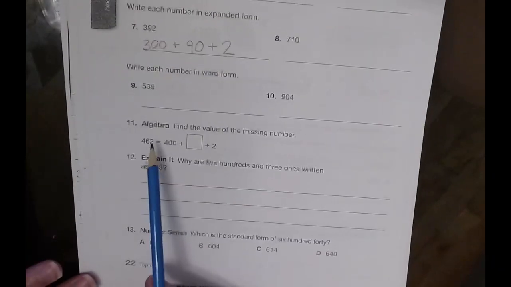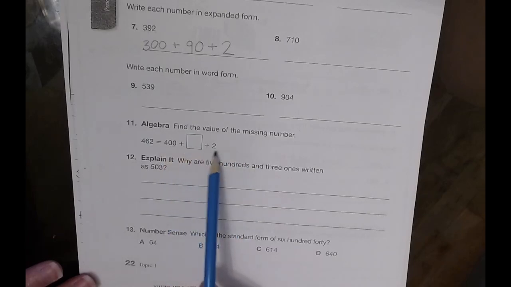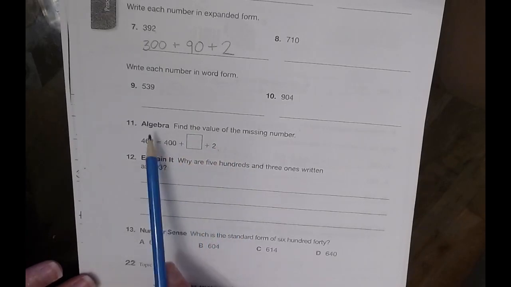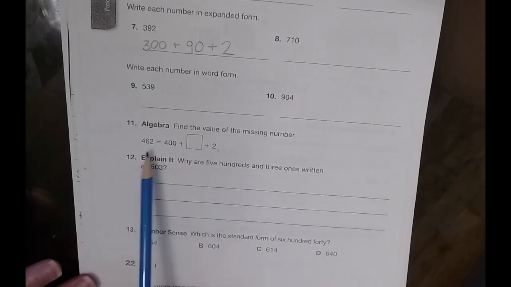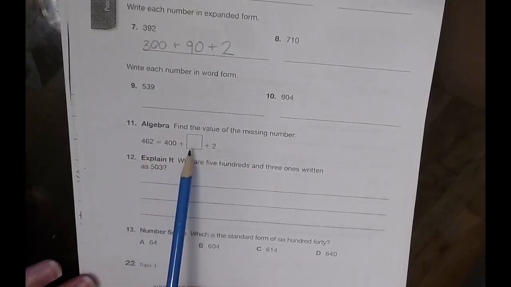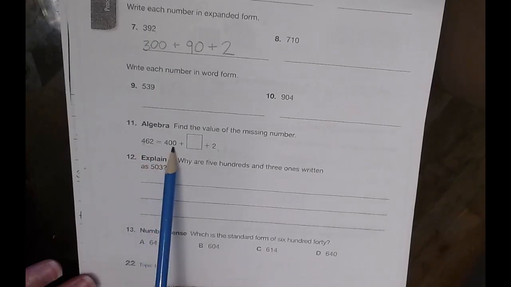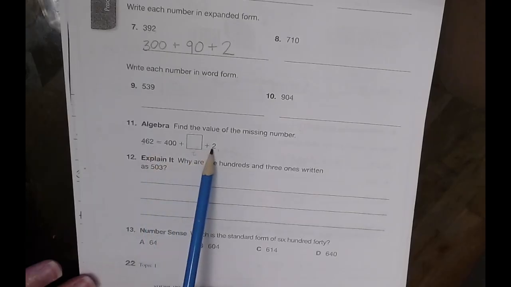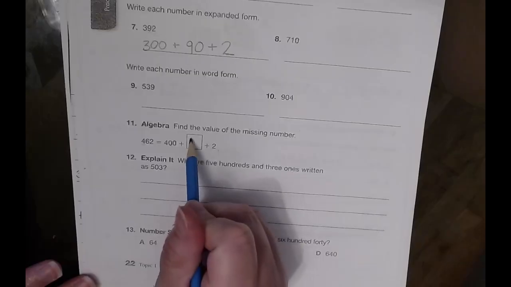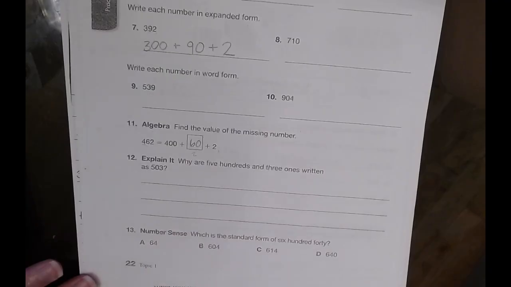Okay, algebra: find the missing value of the number. So of course you have 400 plus blank plus 2, and that seems super hard, especially when people hear algebra. I'm like, oh my goodness, my child is not ready for that. But this is just a fancy way of saying expanded form, because again, the 4 is in the 100 spot. There is no tens, so we can put a T for tens. And then the 2 is in the 1 spot. That 6 is in the tens place, so it represents 60.